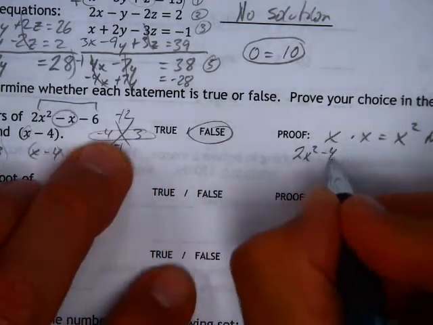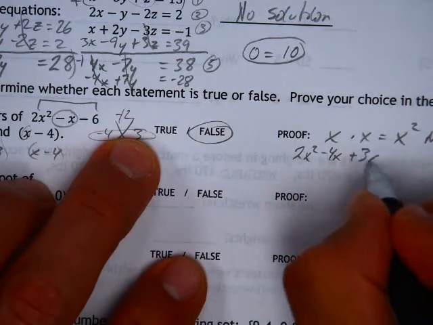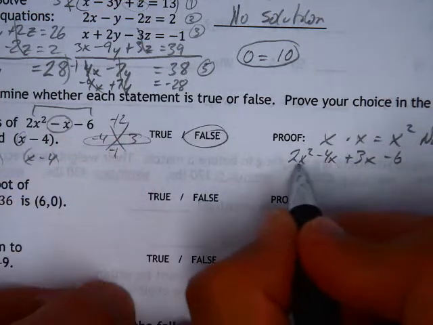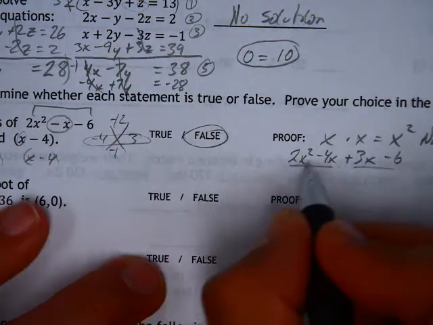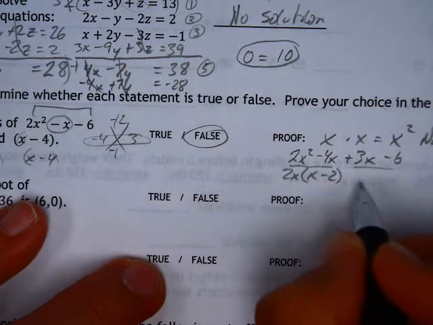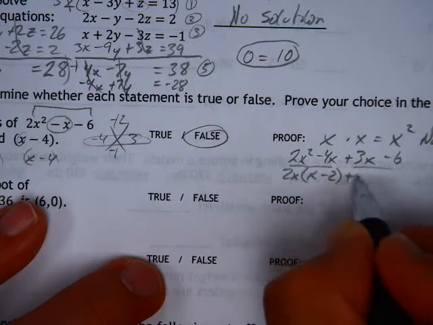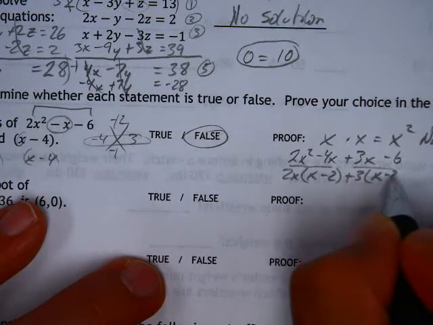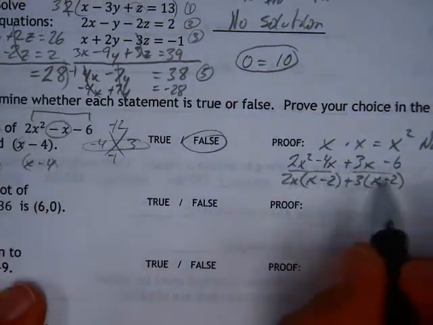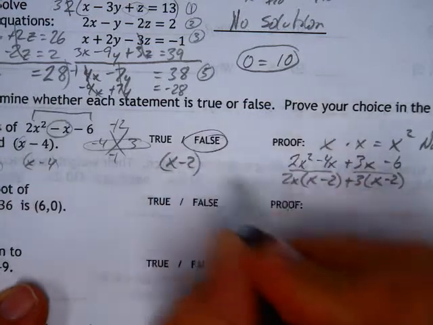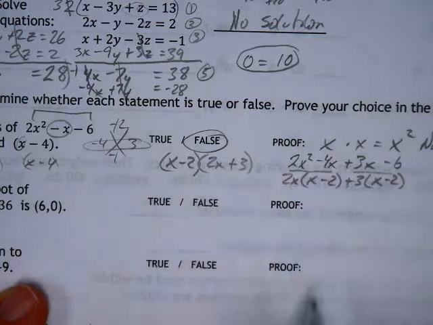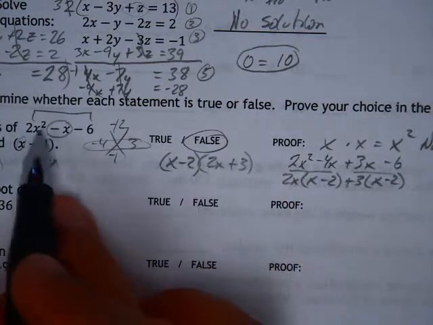Okay? That means you have this 2x squared. You're going to use that as a minus 4x. You're going to use that as a plus 3x. And then you're going to use that minus 6 to round out the whole deal. This then and this are grouped in such a way that if I take something out of here, a 2x for example, I'm left with an x minus 2. Here I can take out a 3, so a plus 3. I'm left again with an x minus 2. That x minus 2 is not an x minus 2 squared. It shows that I can remove an x minus 2, leaving me with a 2x plus 3. That is the correct factorization for this.